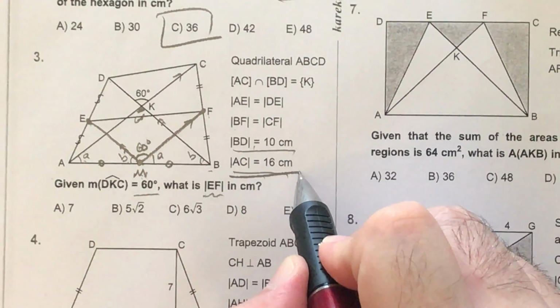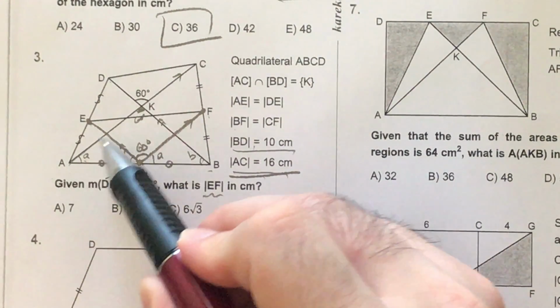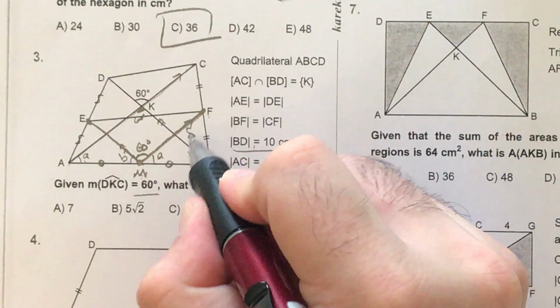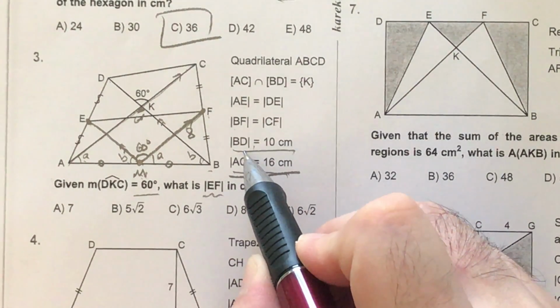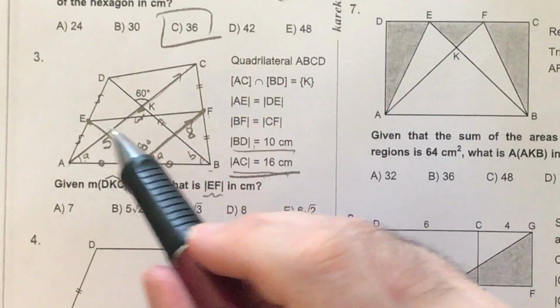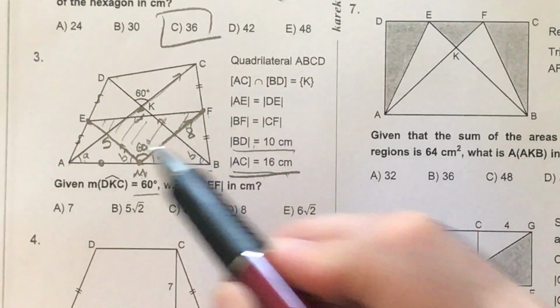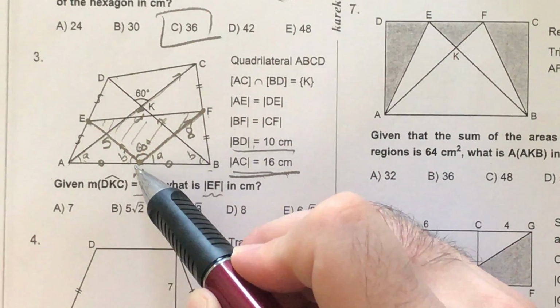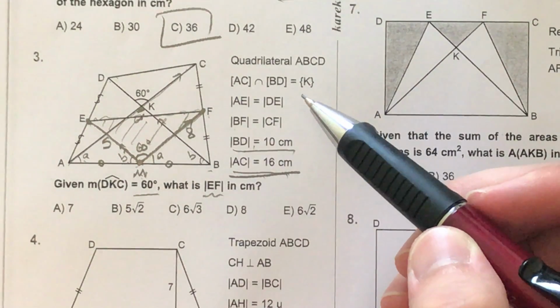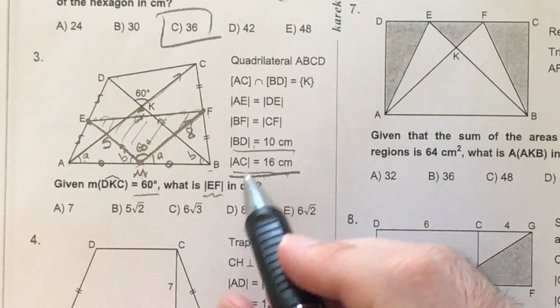And I know the length of AC. AC is 16, so therefore MF will be half of it, 8. And BD is 10, therefore AM will be 5. And as you see, this length is 5, this length is 8, and I am trying to find the length of EF. So apply the cosine theorem.